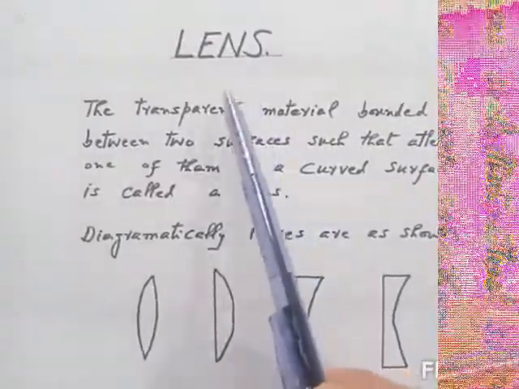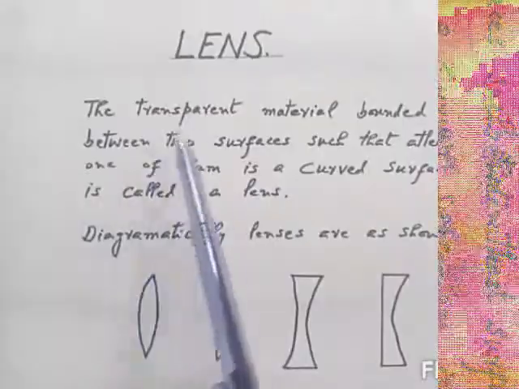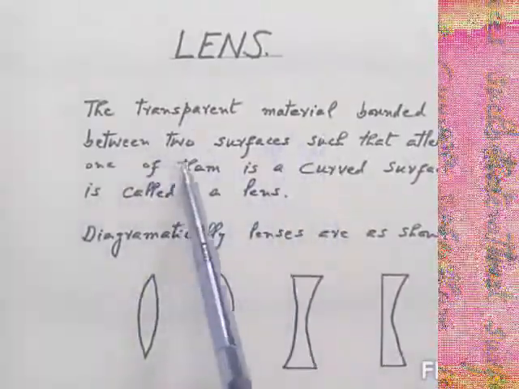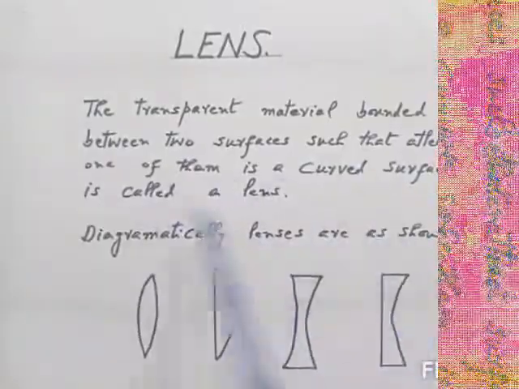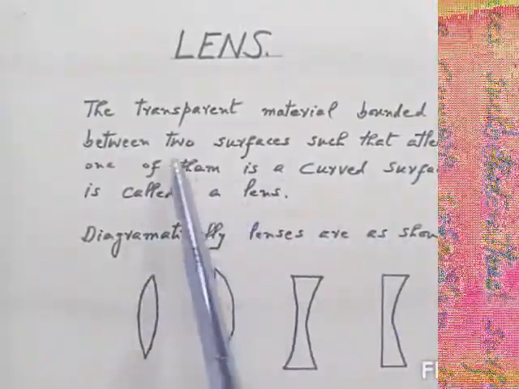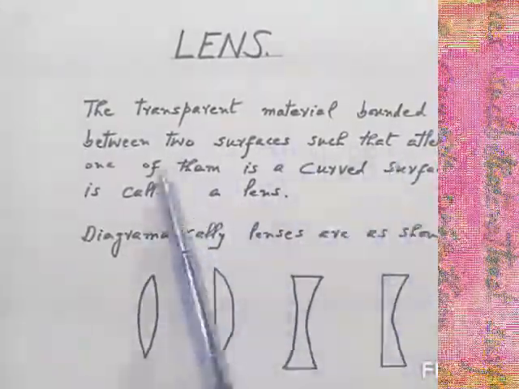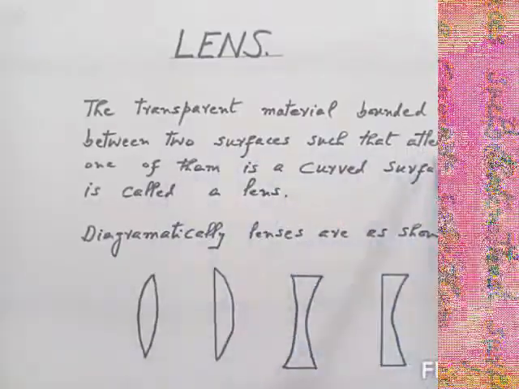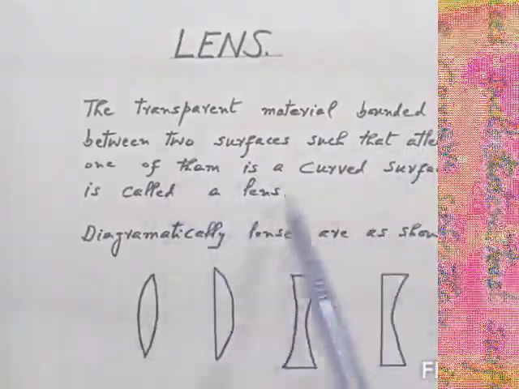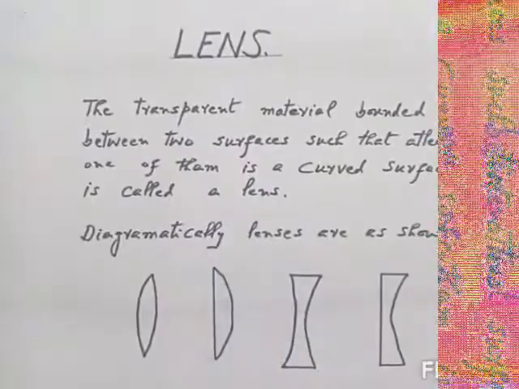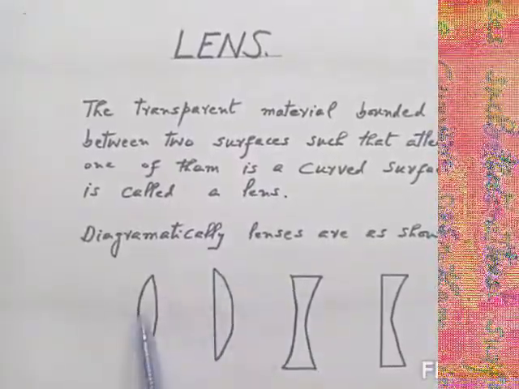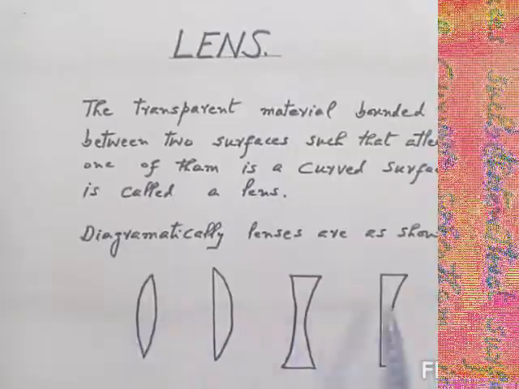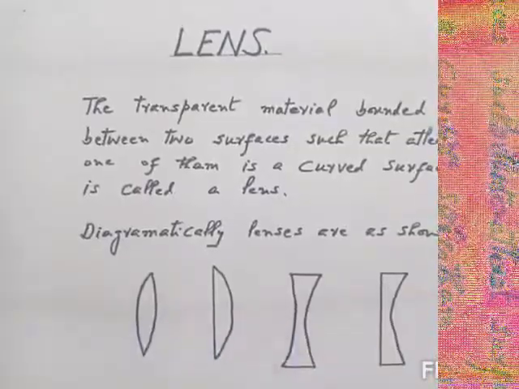First of all, we will discuss what is a lens. The transparent material bounded between two surfaces such that at least one of them is a curved surface is called a lens. Diagrammatically, lenses are shown as here. This is a lens, this is a lens, this is a lens. So these are lenses.